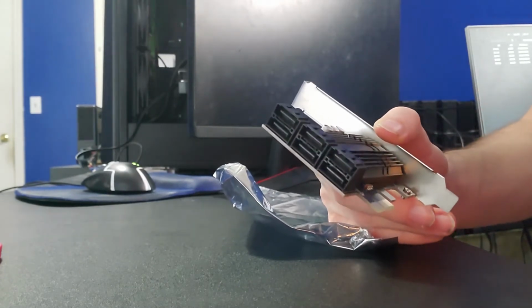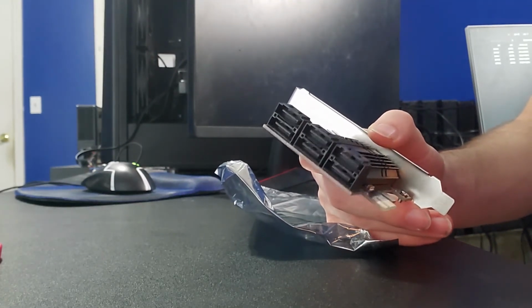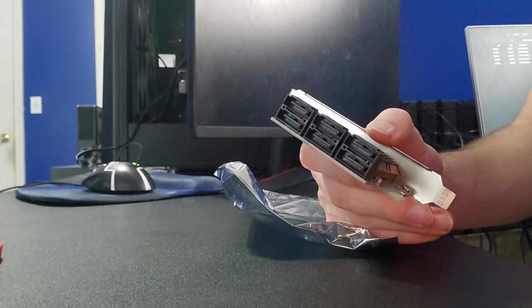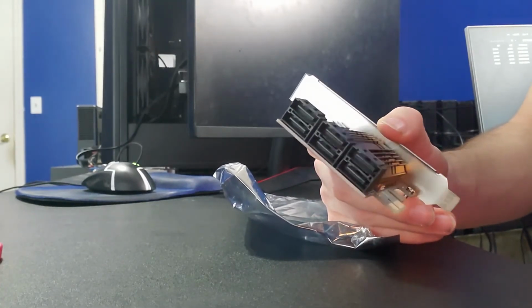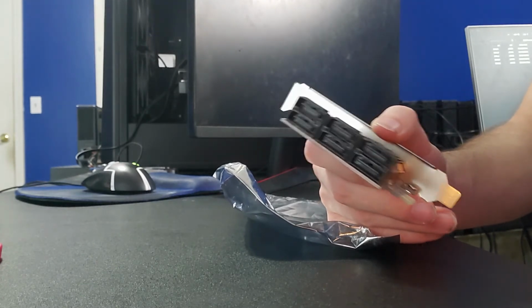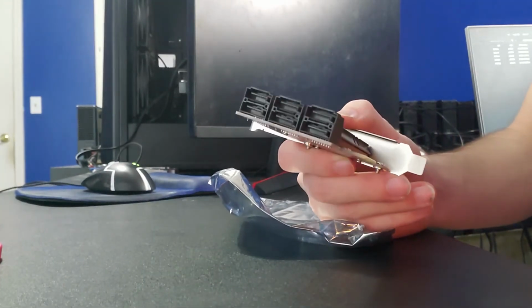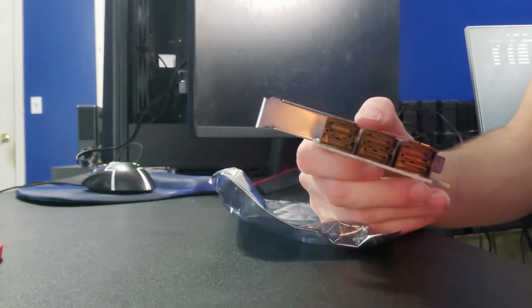You do want to have a heat spreader on these for sure, because it can get very hot with tons of data transferring through. And some of the cheap ones don't actually have too good of a heat sink there. I believe I paid about $70 for this one, and they do have different sizes of these cards.